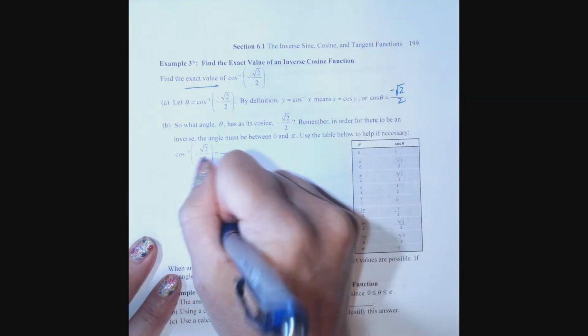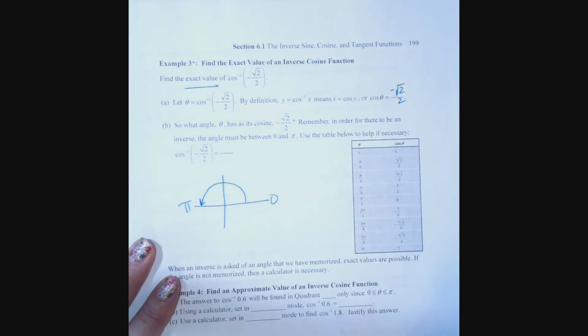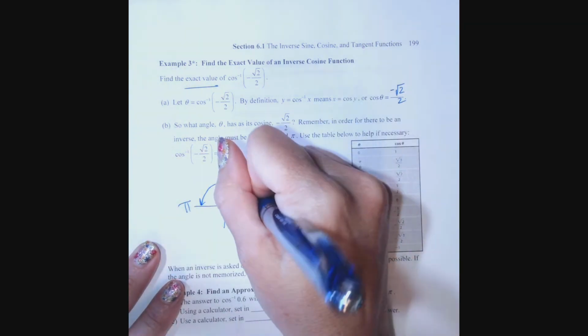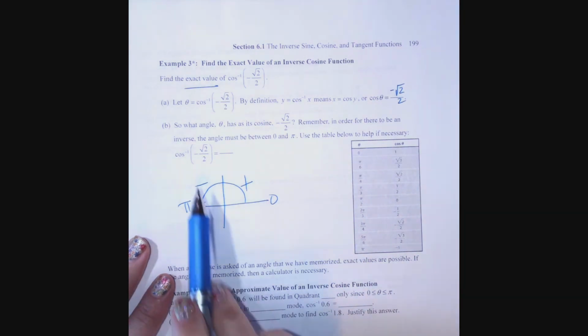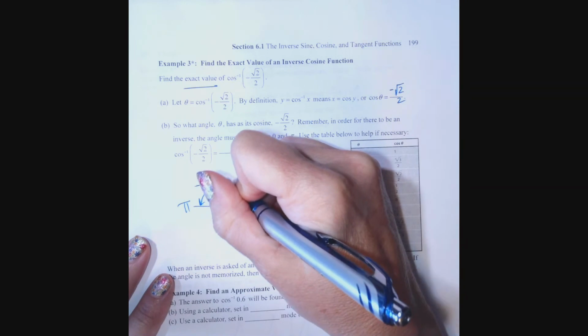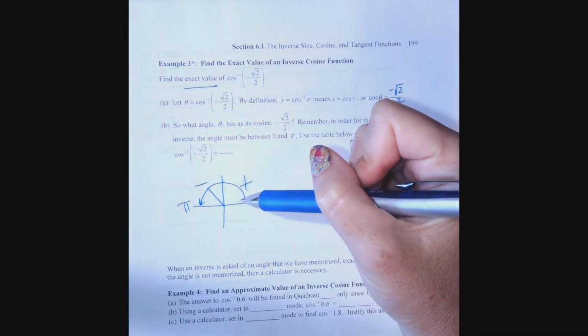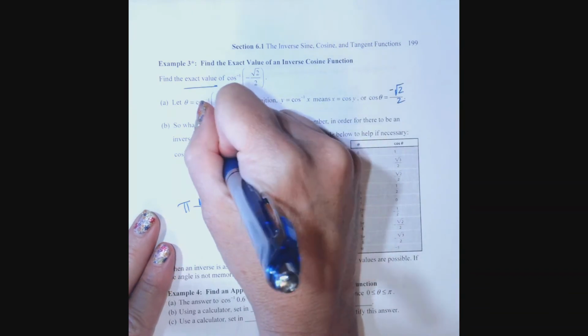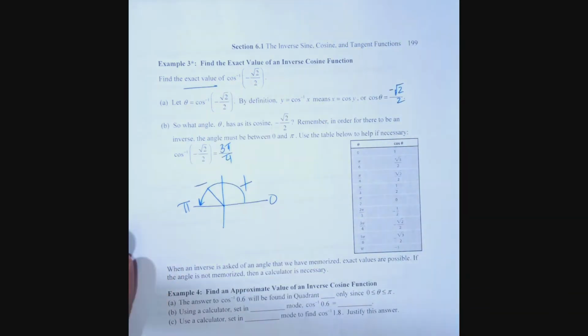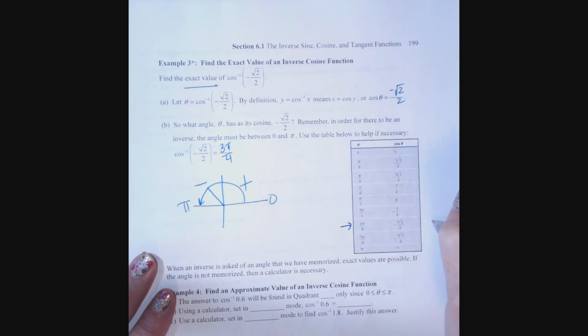Well, we said that cosine inverse is restricted to quadrants 1 and 2 from 0 to pi, and cosine is positive in quadrant 1, negative in quadrant 2. So we are looking for the angle in quadrant 2 that has a cosine function value of a negative square root 2 over 2. Well, that's my 45 in quadrant 2. So that's going to be 3 pi fourths. If you don't remember that, you can reference the table or you can reference your unit circle.